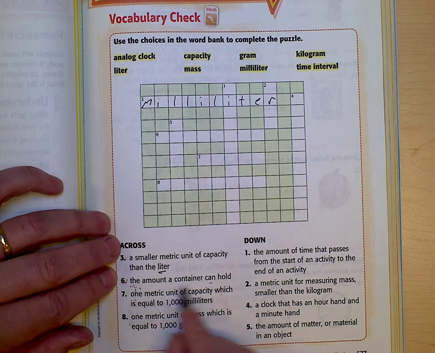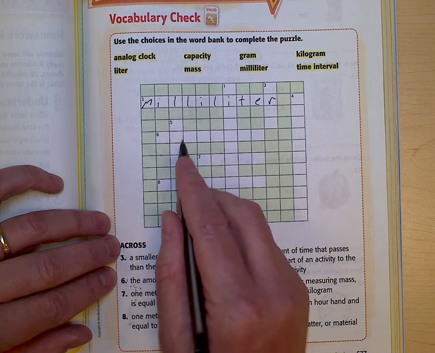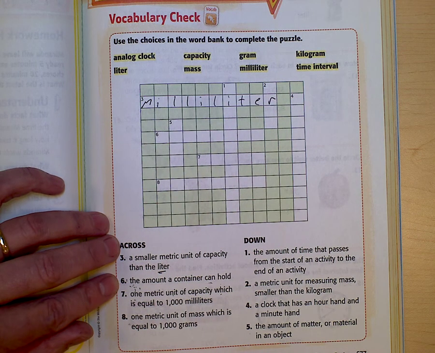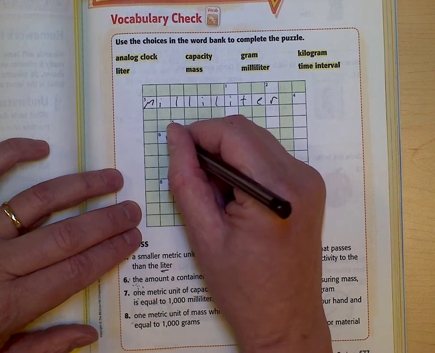Six across, the amount a container can hold. 1, 2, 3, 4, 5, 6, 7, 8. The amount a container can hold. Give you a second to get that. Okay, that is capacity.